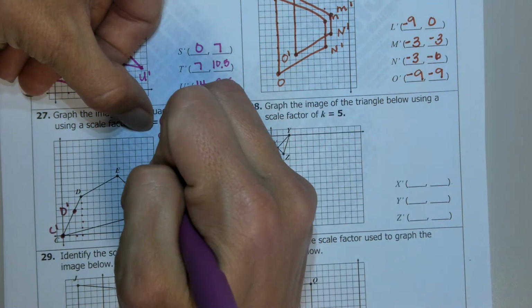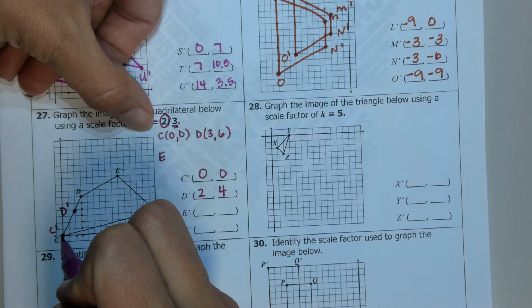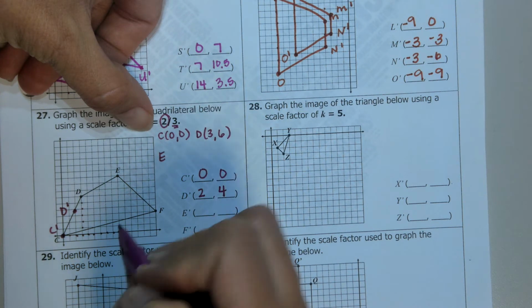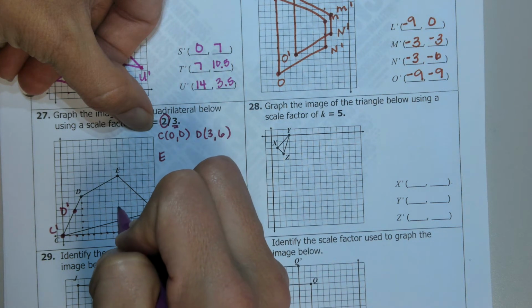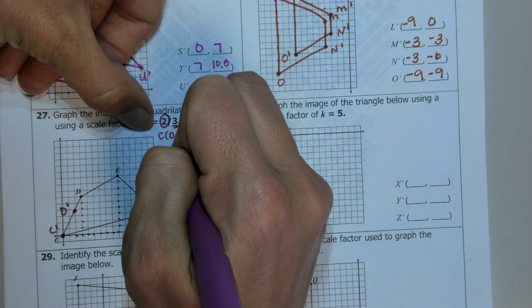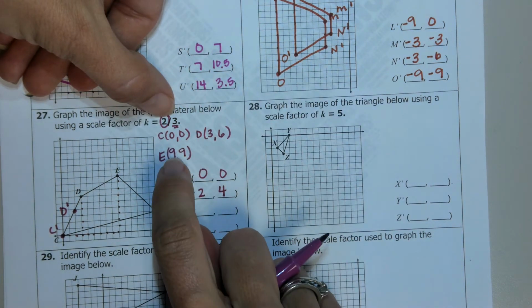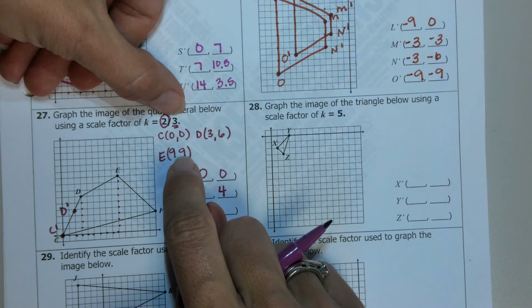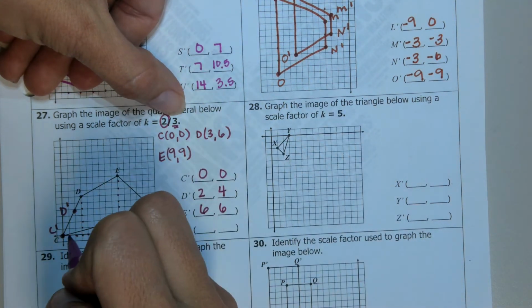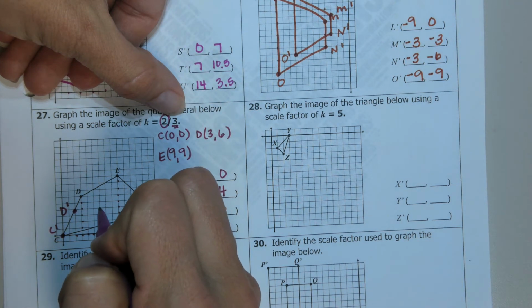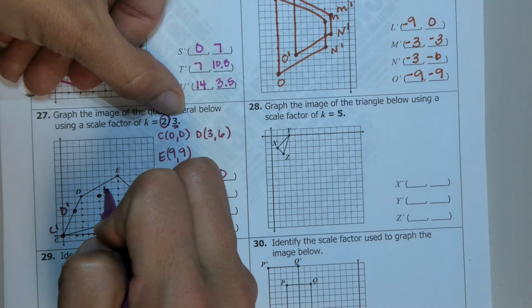All right, E is at 9, 9. 2 times 9 is 18, divided by 3 is 6. And 2 times 9 is 18, divided by 3 is 6. So 6, 6 is E prime.